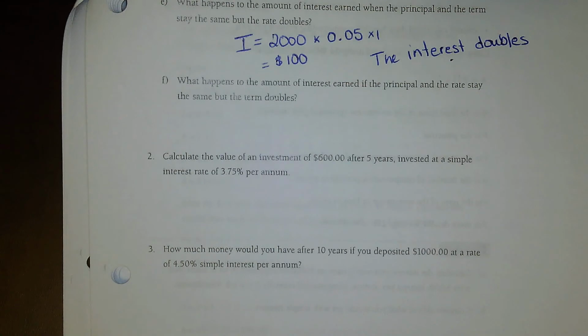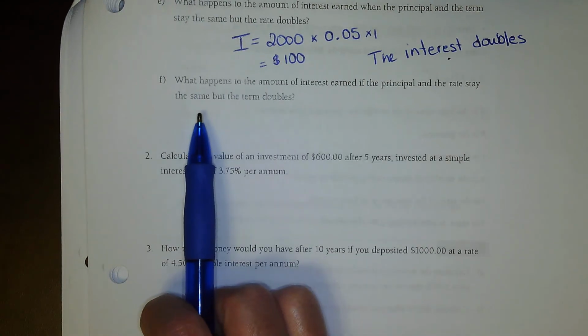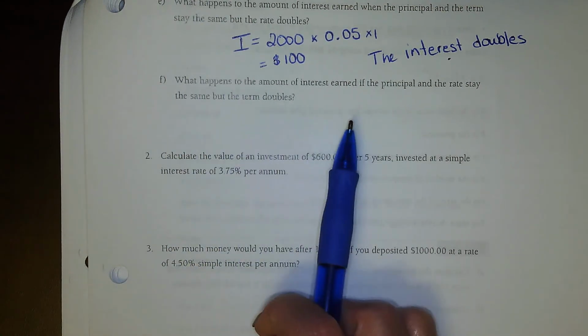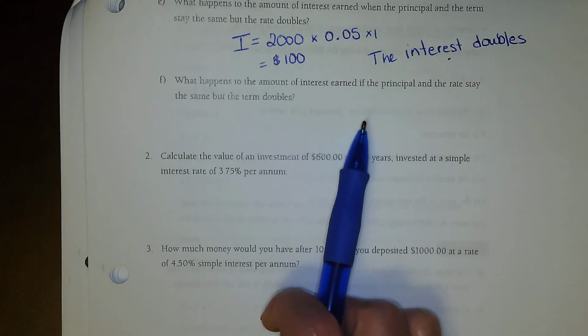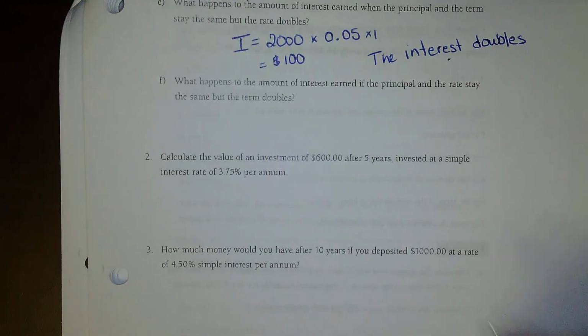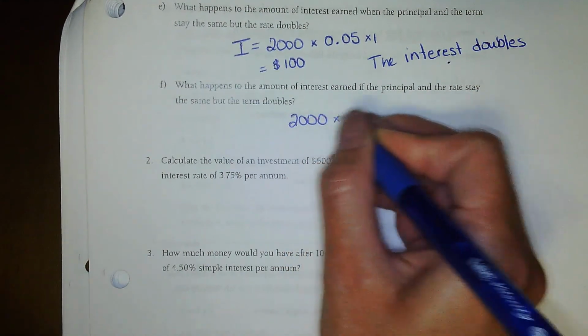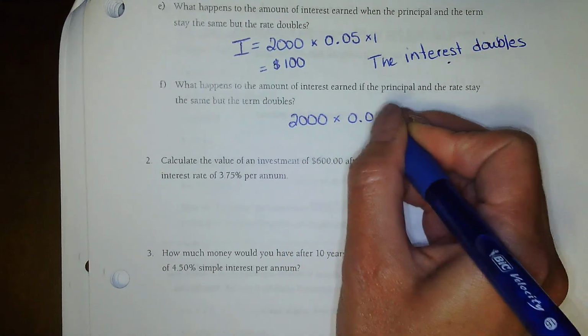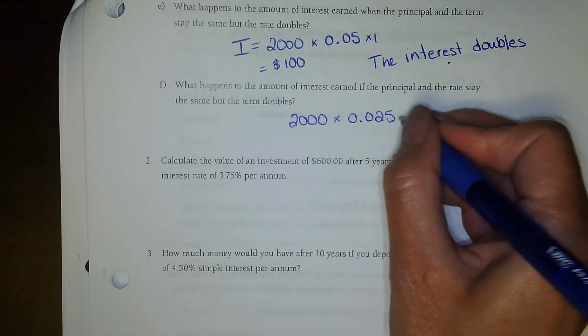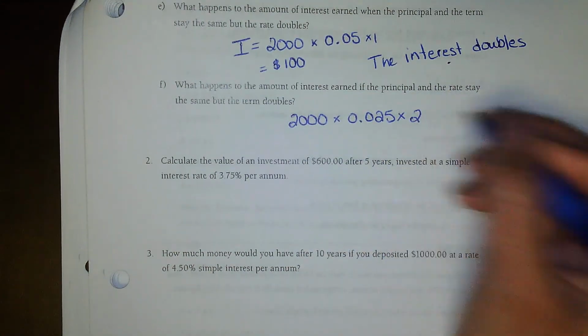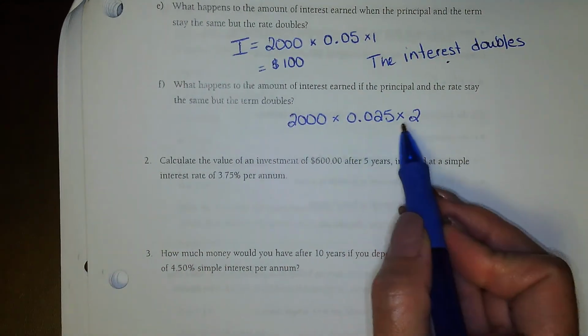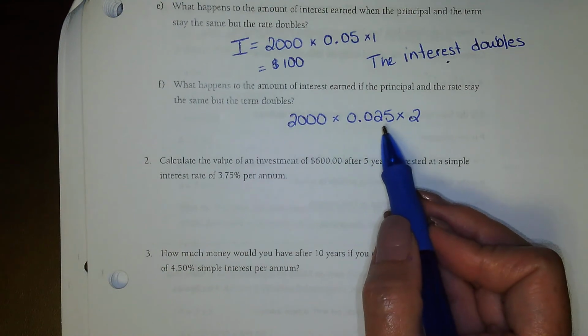Now, next part it says, what happens to the amount of interest earned if the principal and the rate stay the same, but the term doubles? So instead of 1 year, now again, we're just going back to the 2.5%, but now I'm going 2 years. Well, multiplying those two together, that just becomes the 0.05.